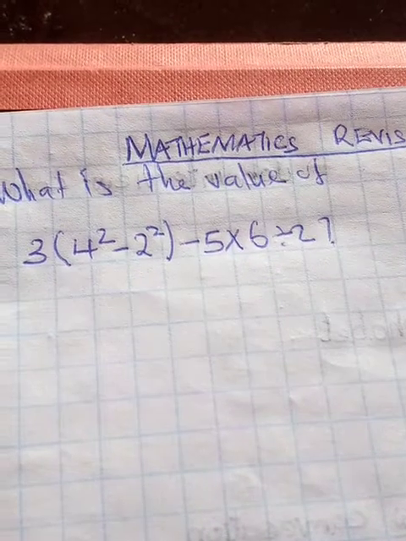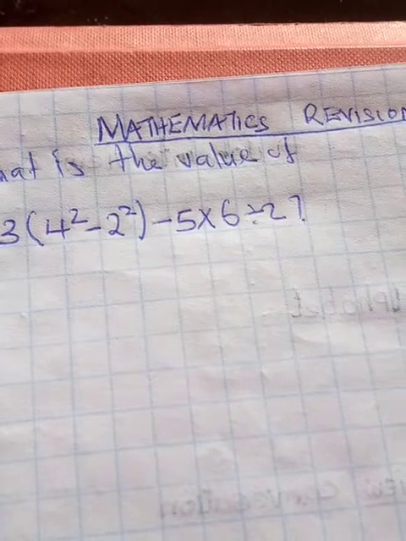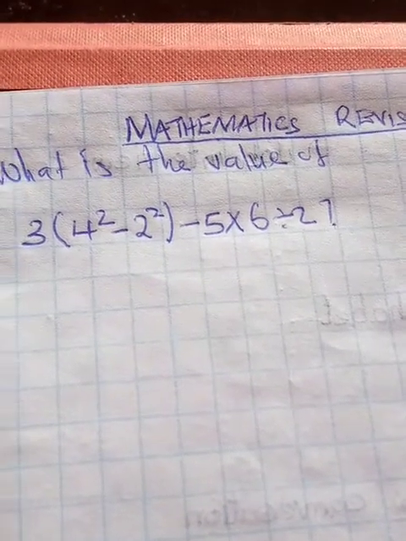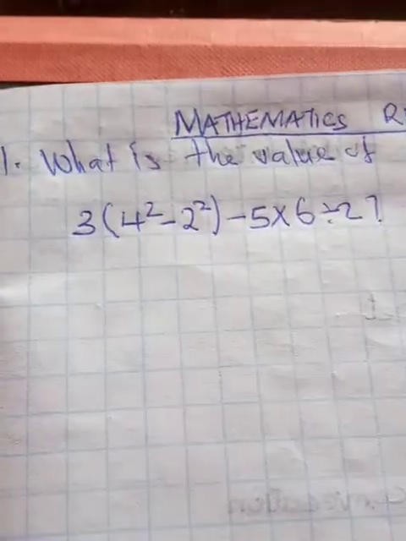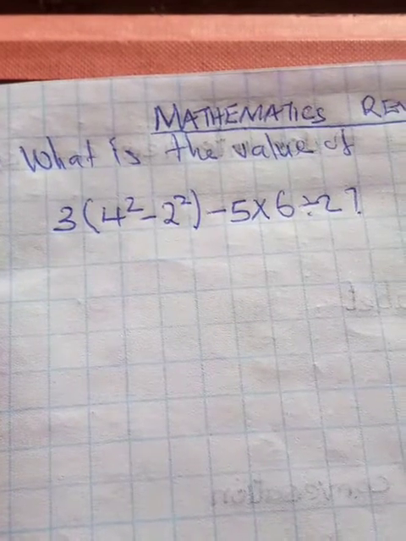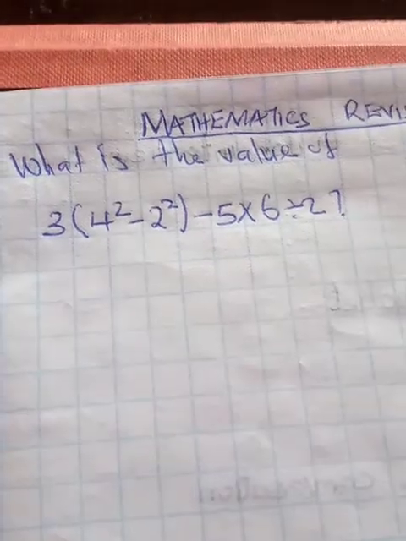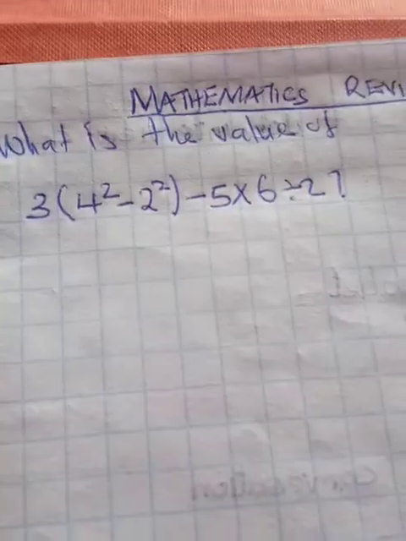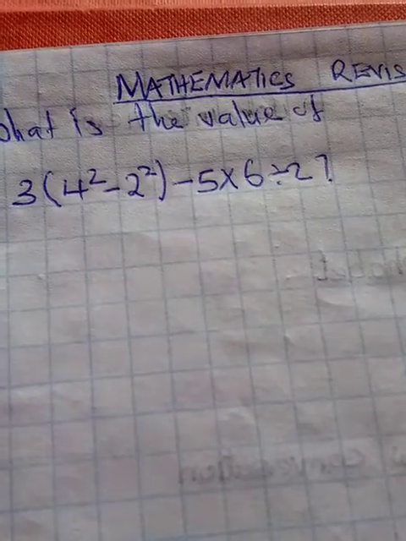Okay, let us look at some mathematics problem revisions, like the one we have here. Question 1. What is the value of 3 into bracket 4 squared minus 2 squared, minus 5 times 6 divided by 2?